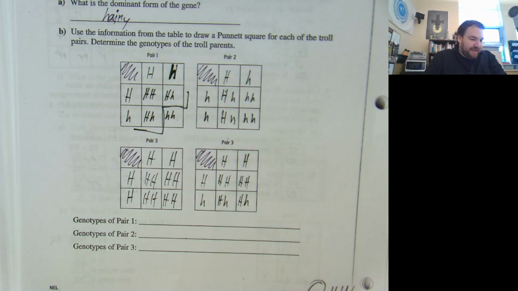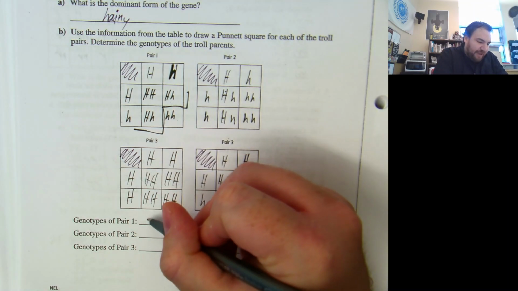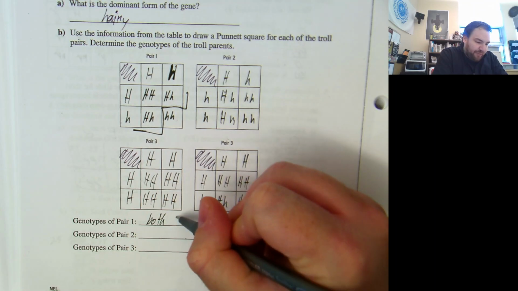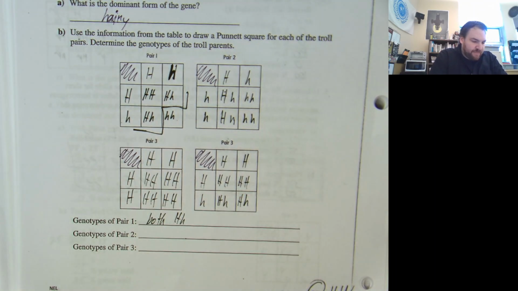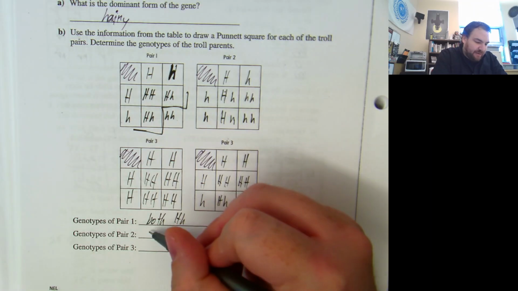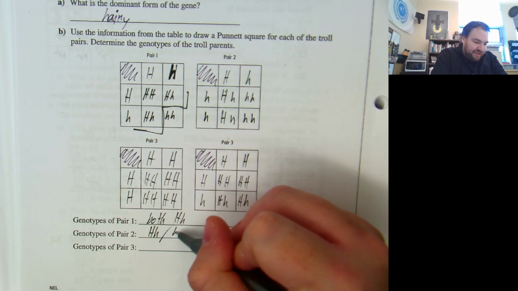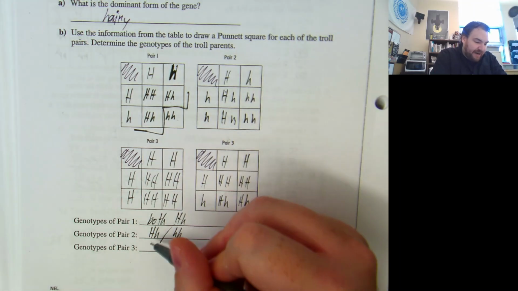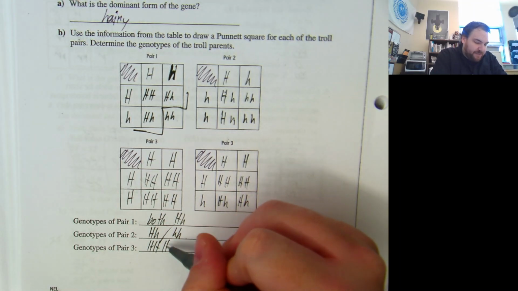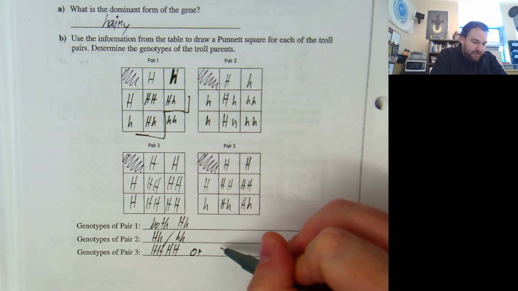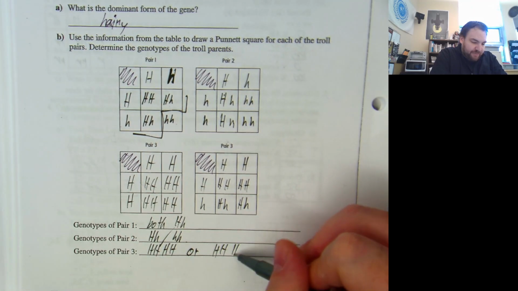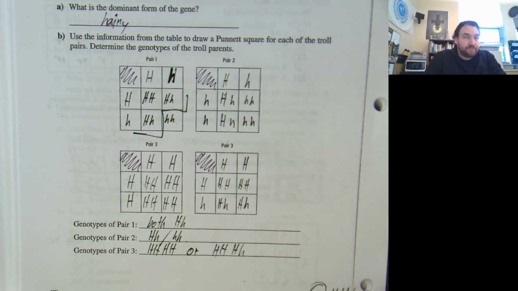And so then we can use this to figure out the genotypes. We know parent pair 1 both have to be heterozygous, or both big H, little h. Pair 2 has to be big H, little h, and little h, little h. And then pair 3 could be either big H, big H, or big H, little h. And that is where your homework ended. Basically, we just use those ratios to go backwards.